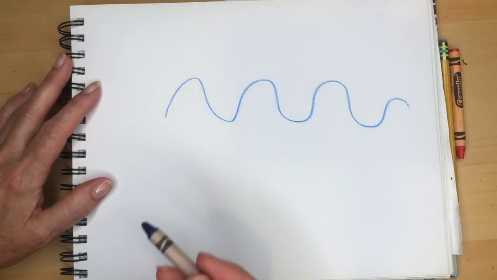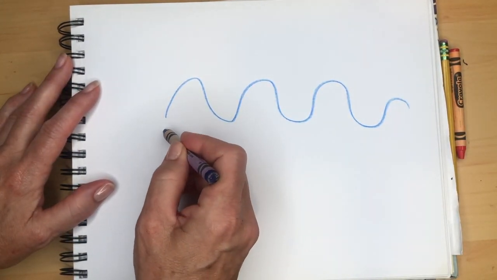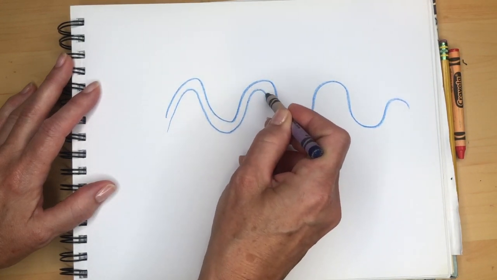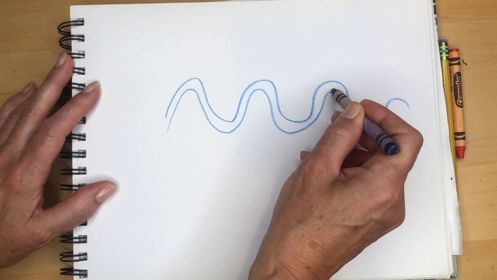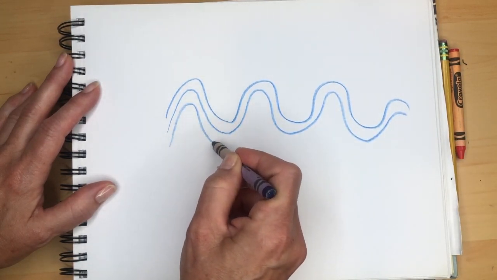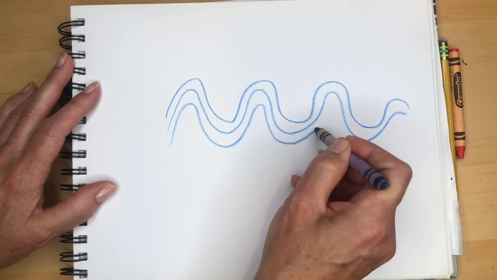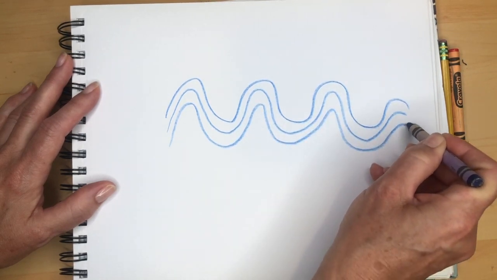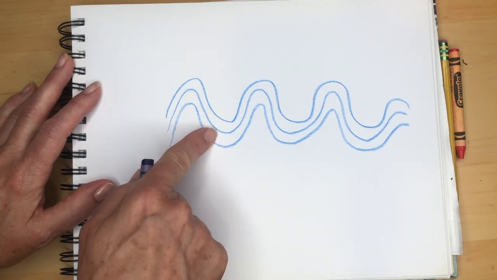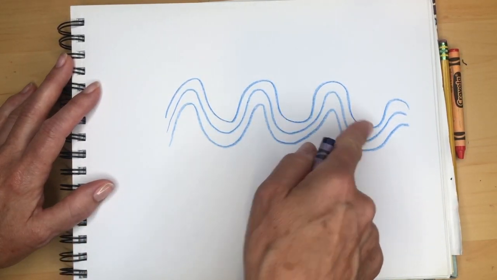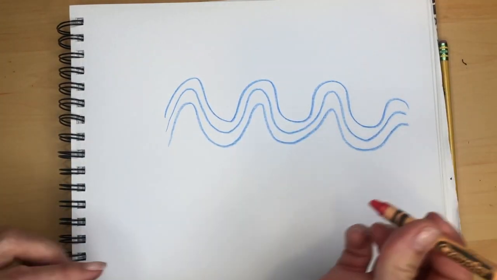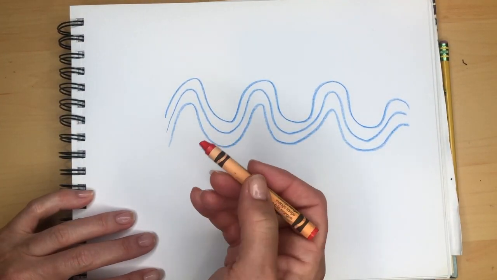Okay, if you go ahead and do another line next to it, whatever style you choose, if you do a line next to it or add another line repeating that line style, you create what's called a pattern. So right here, this curvy section is a pattern. Another thing you could do is take another color and you could do a pattern of color as well.